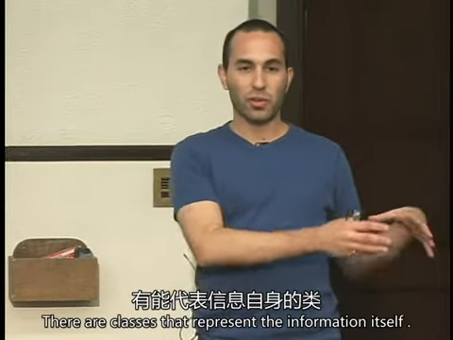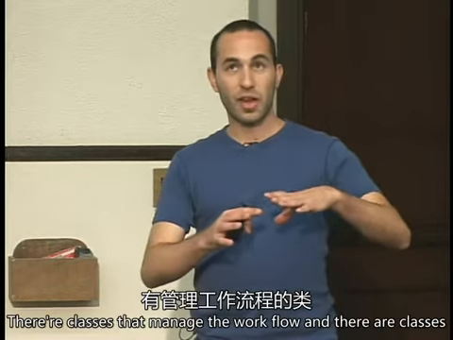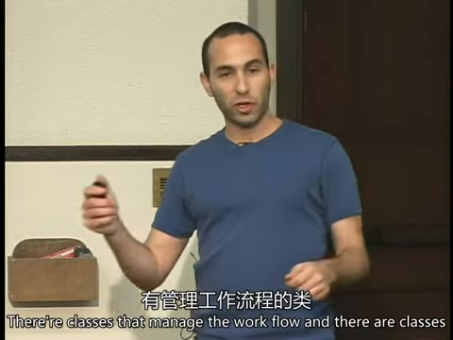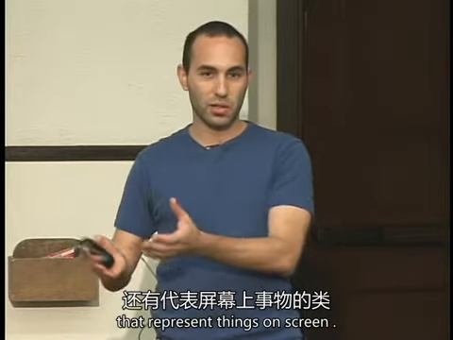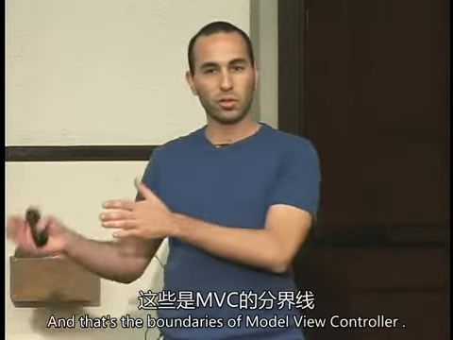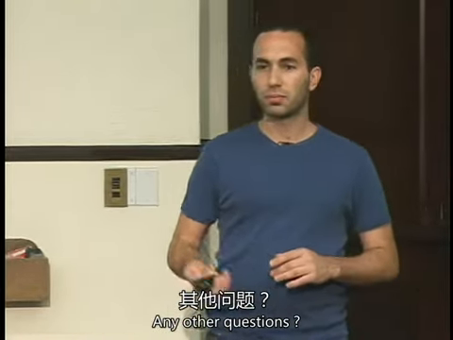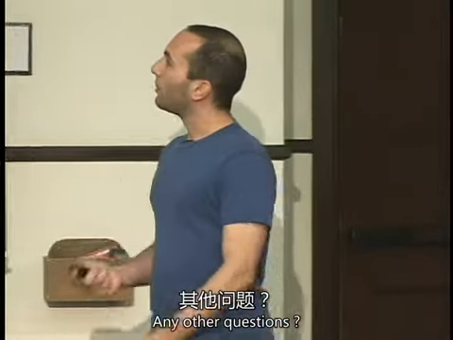There's classes that represent the information itself. There's classes that manage the workflow, and there are classes that represent things on screen. And that's the boundaries, model view controller. Any other questions? No. OK.